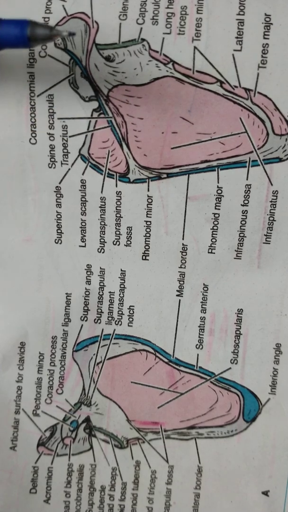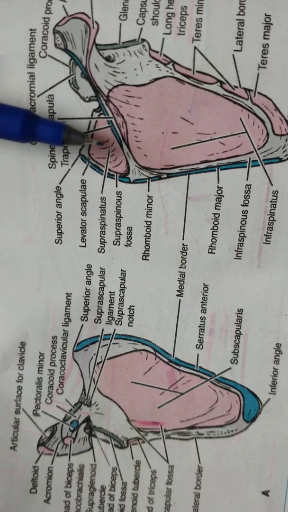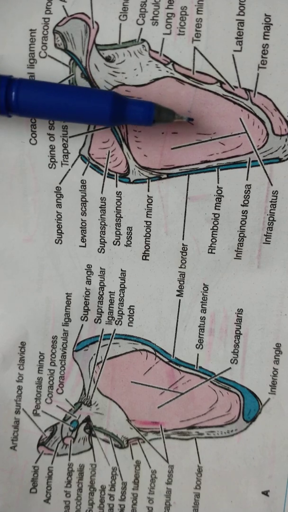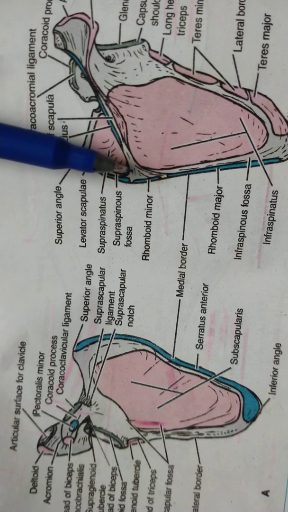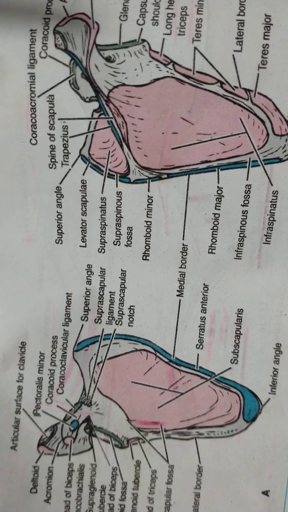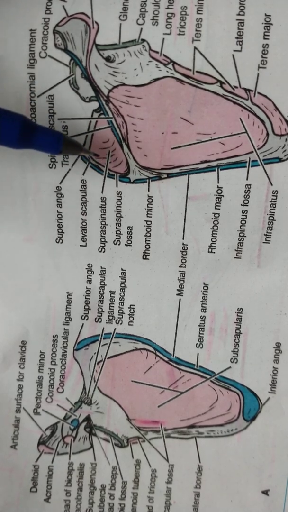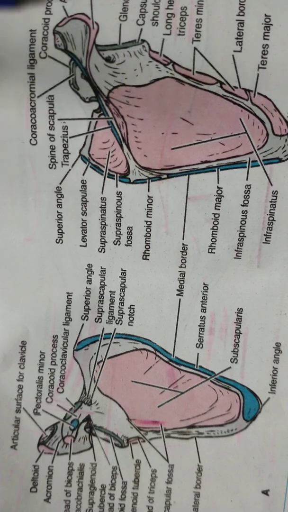The dorsal aspect consists of the supraspinatus fossa and the infraspinatus fossa, and between them there is a bony process known as the spine, which runs from the medial border towards the acromion process at the lateral end. This spine process differentiates the supraspinatus fossa and the infraspinatus fossa.